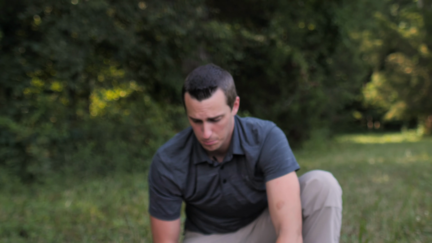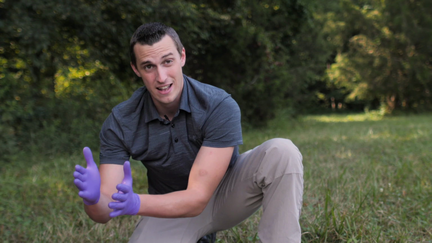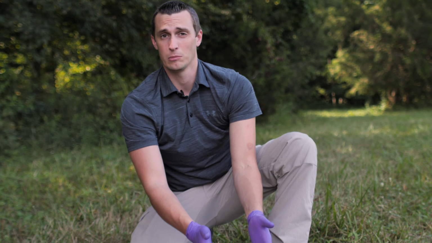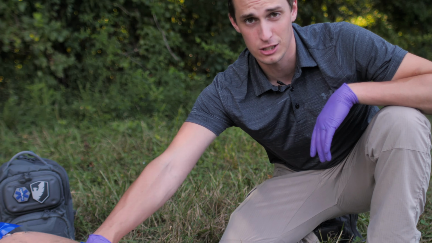If it does, we may need to apply more pressure, and if needed, I can quickly go and just retighten this tourniquet. That stops the blood flow so that we don't end up losing more of the precious blood in this person's body. So we've done the wound packing. We have this injury taken care of. We still have the tourniquet in place, but it's loose.